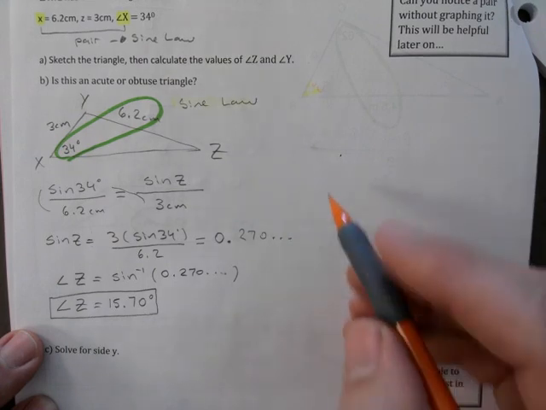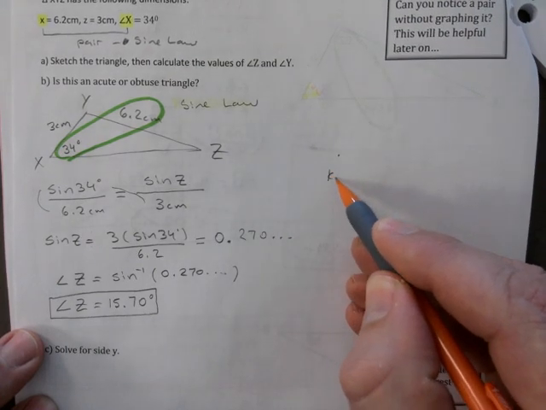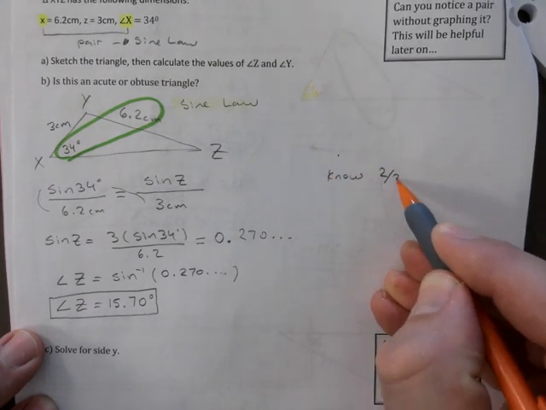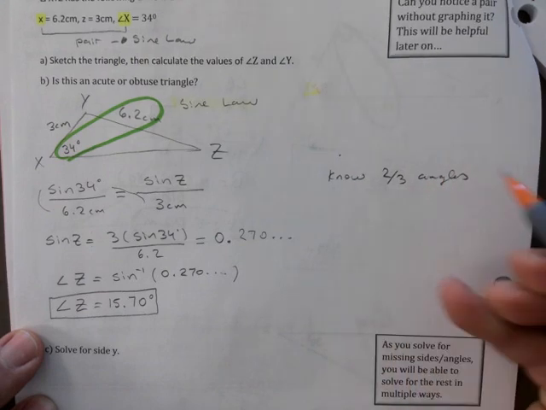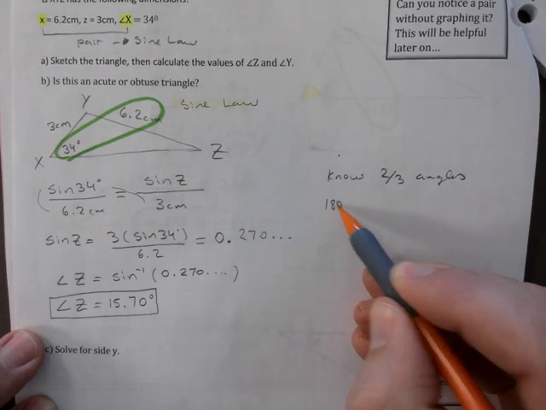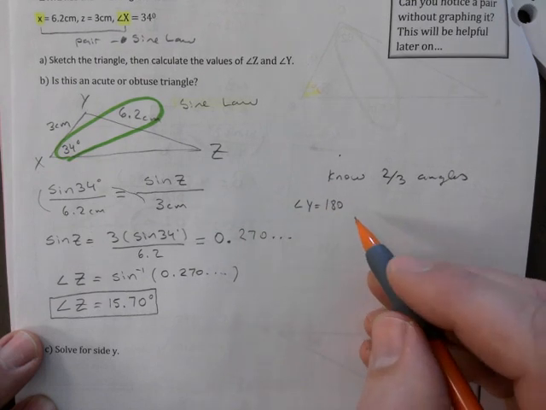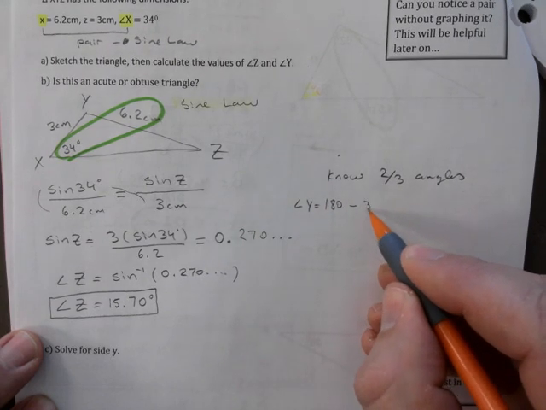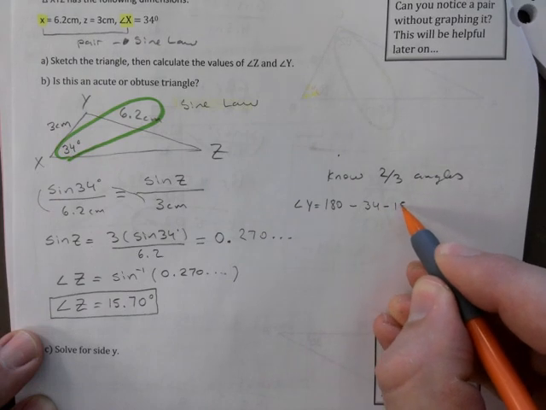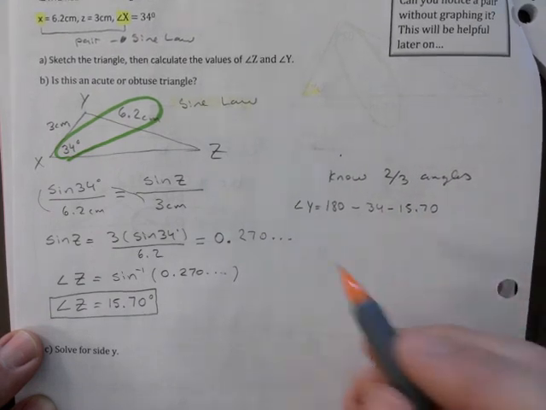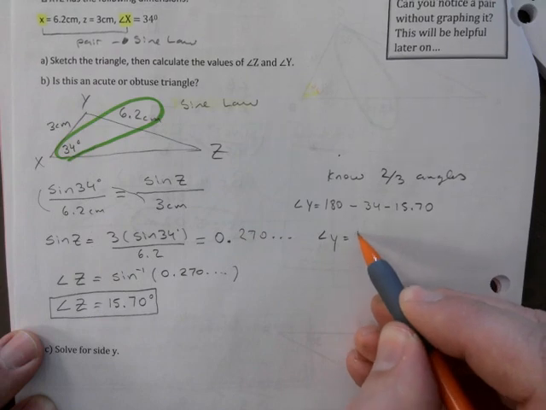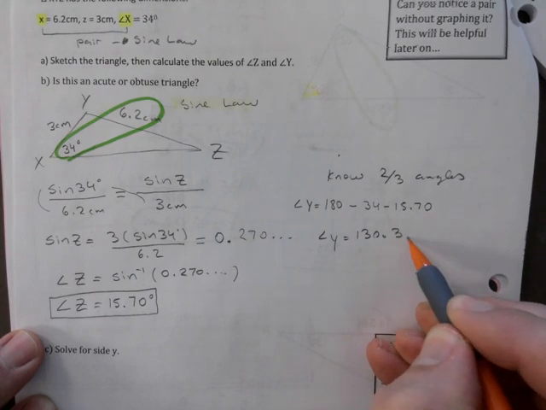So now you have 2 angles, right? I know 2 out of 3 angles. So I'm just going to go 180. Angle Y is what they want, right? Angle Y is 180 minus 34 minus 15.7. Angle Y is 130.30 degrees.